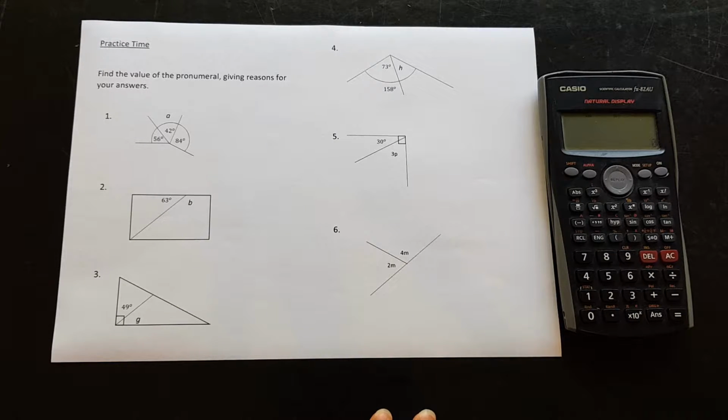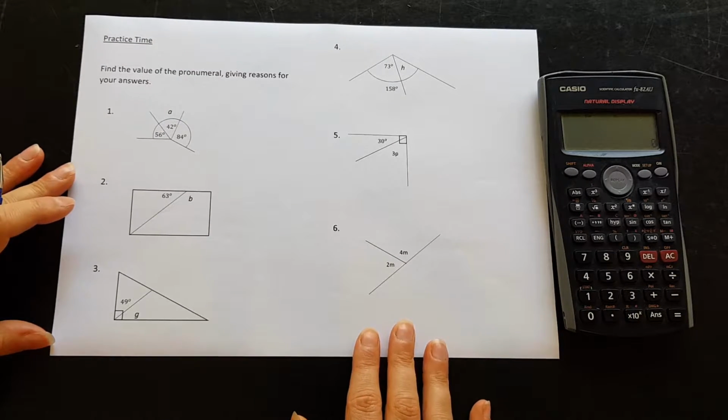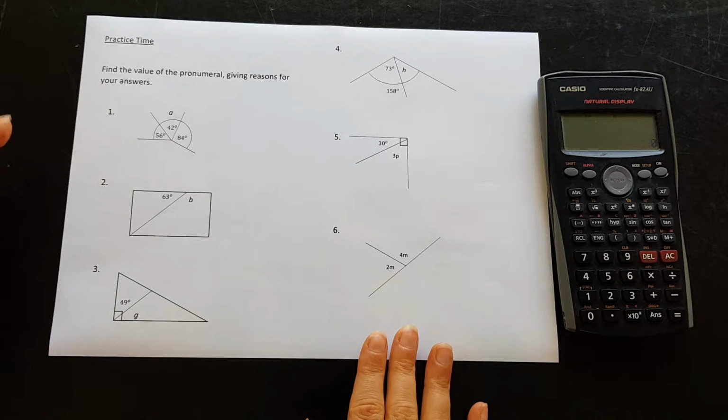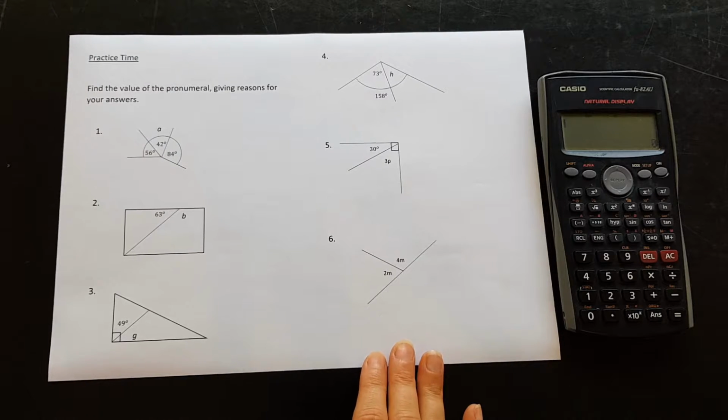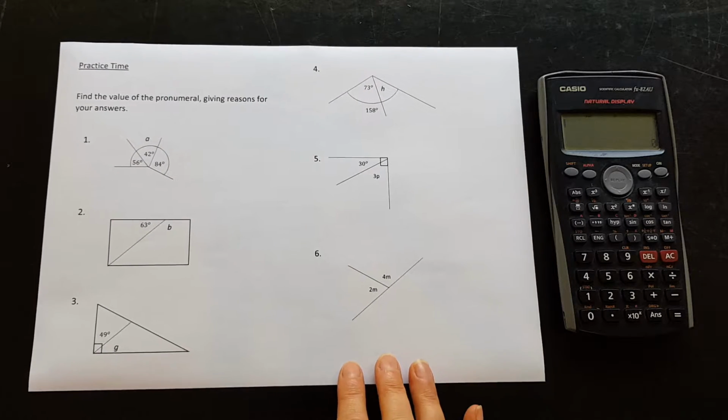So when you've been introduced to something new, it is very important to practice it for yourself. I find that practicing is the only way that something will actually stick into my head. So here are a few questions. We just did some just like them. So if you follow the same process, then you should be able to answer these questions. So I'd like you to pause the video and attempt these ones, and then restart the video and I'll go through them for you and help you with any that you found a bit tricky.